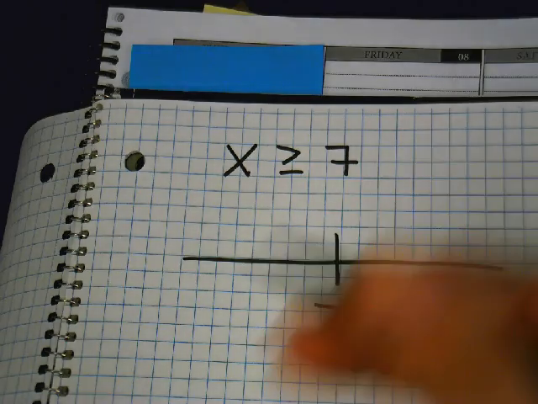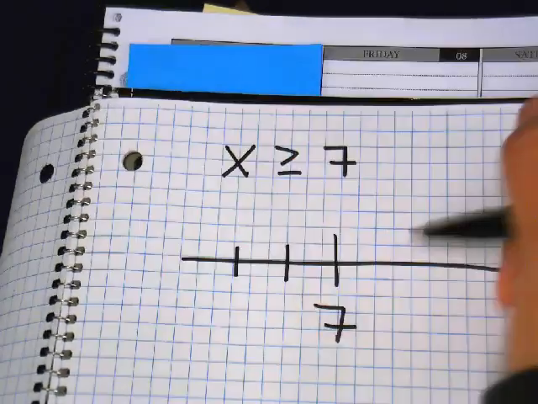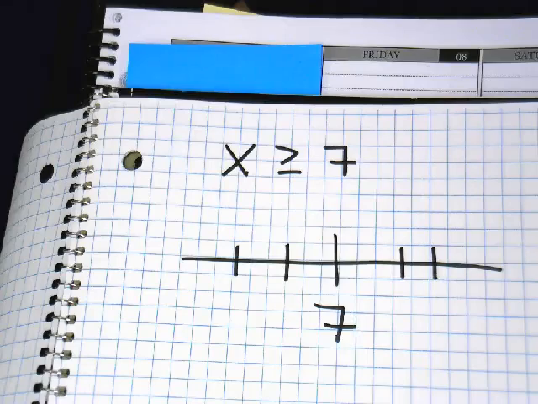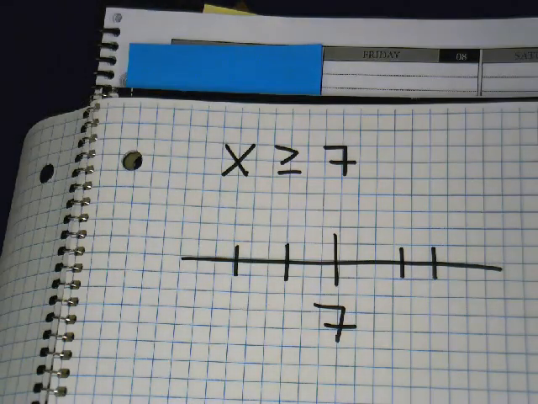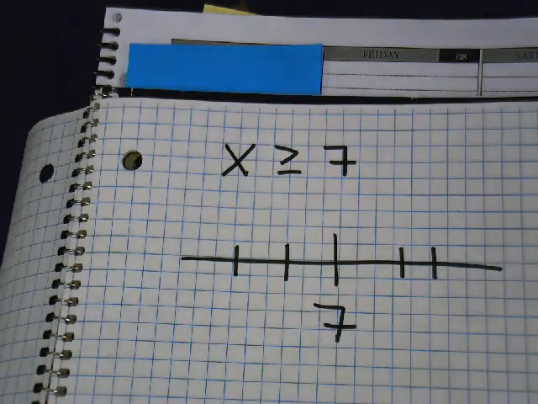Now, in my class, we do 2 numbers below the 7 and 2 numbers above the 7. So figure out what 2 numbers are below and what 2 numbers are above. Put them in the right spot. Tiffany, you got them in the right spot? Good. 5, 6, 7, 8, 9.